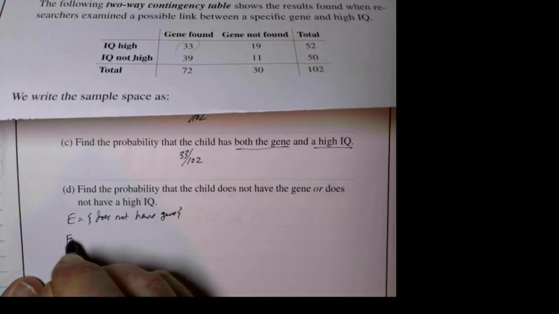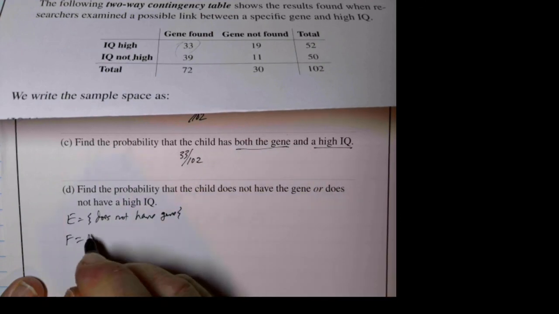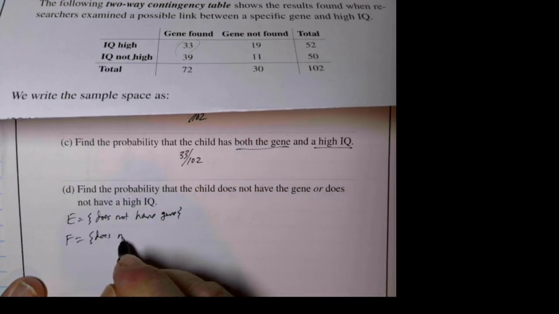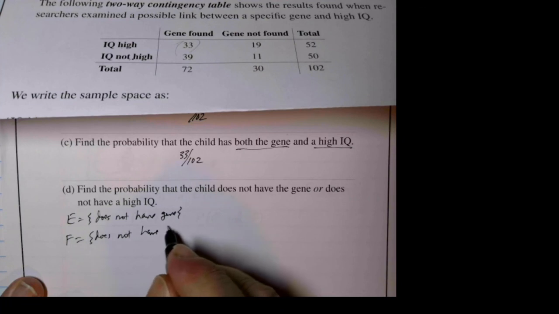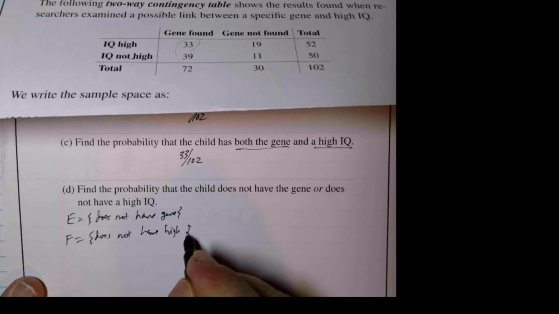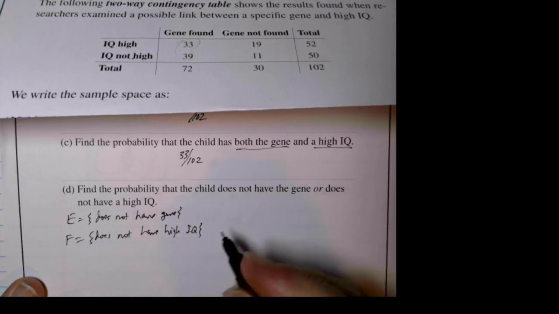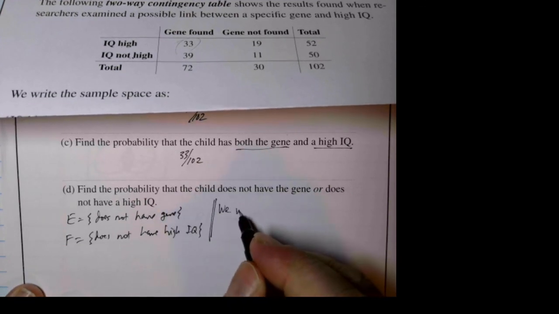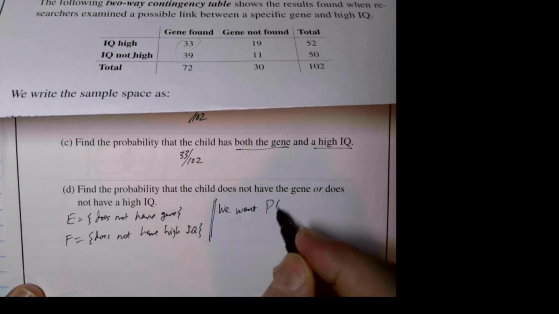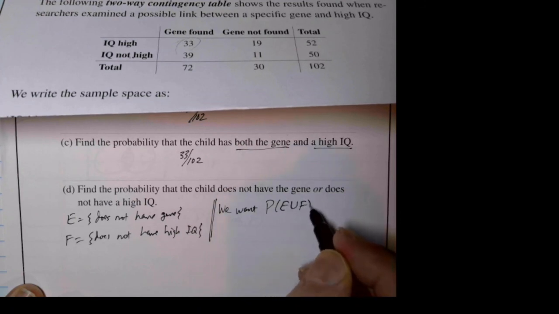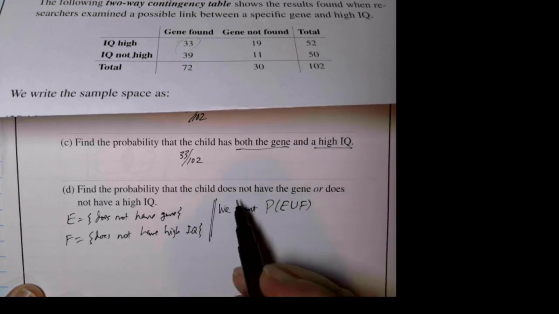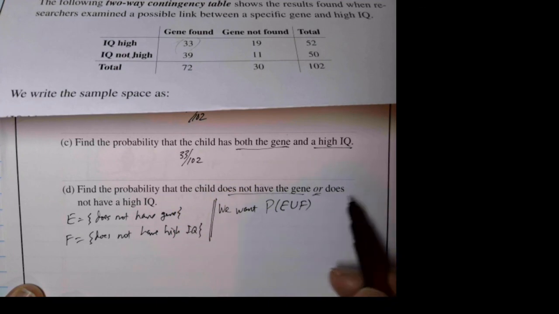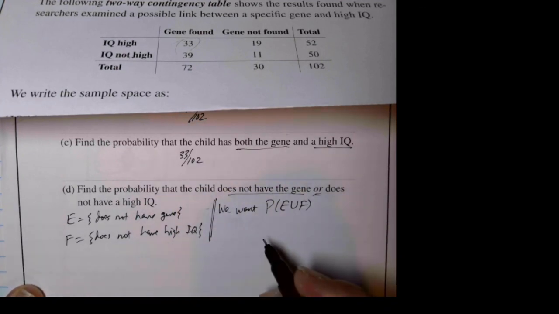And we'll let F be the event does not have a high IQ. And we want the probability of E union F, the probability that the child does not have the gene or does not have a high IQ. Well, we're going to go by the formula here.